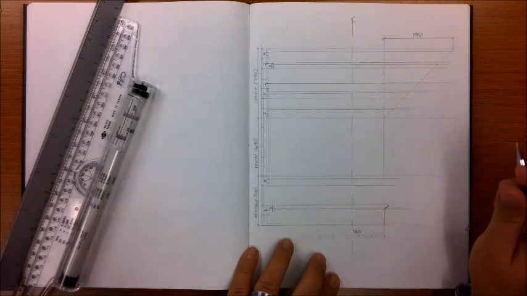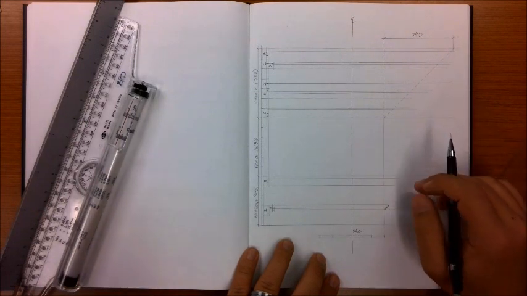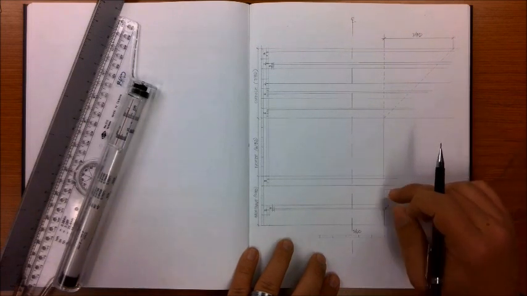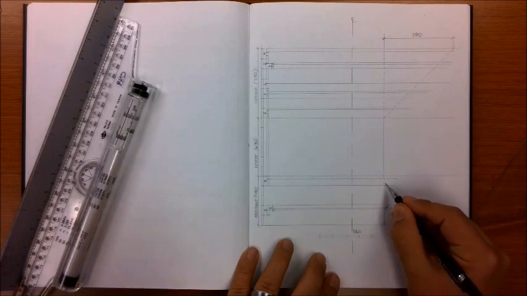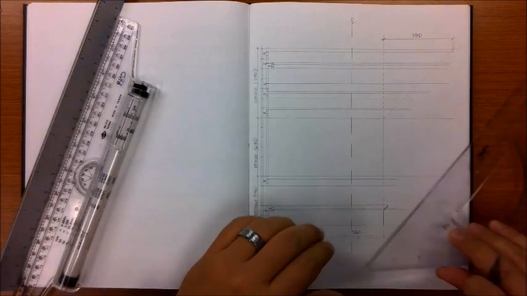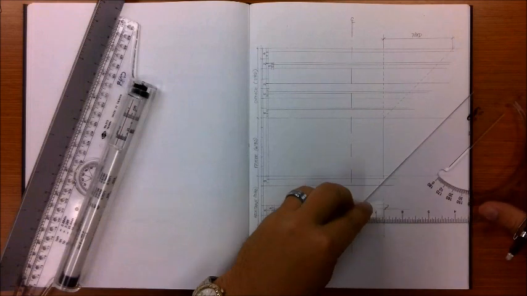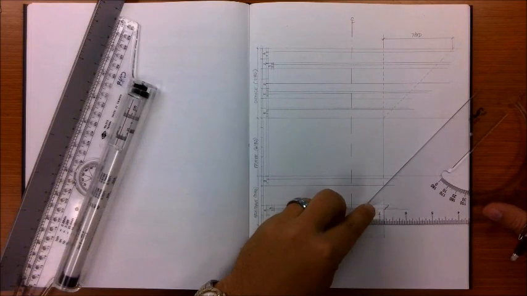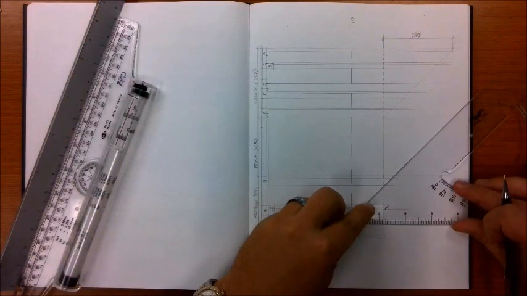Okay, so now the next step is we're going to take a 45 from this point and take that up and over, so we can get the Cyma reversa.